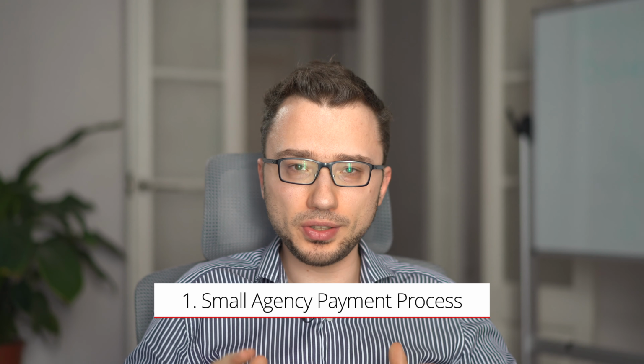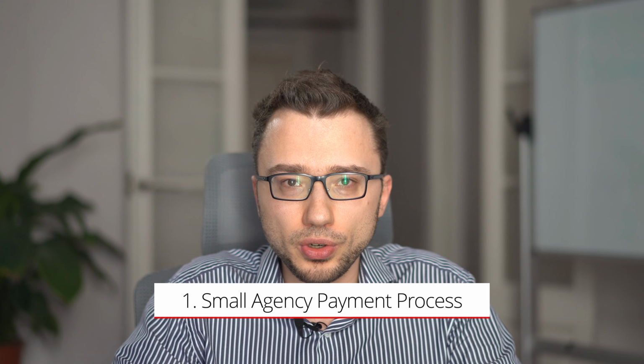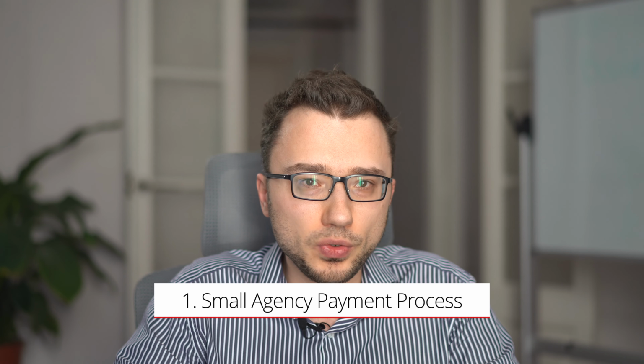So the small agency payment process is pretty straightforward. You can have just a bank account in the country that you're currently residing in. You can go to TransferWise, you can go to Revolut if you're in Europe, you can go to online banks, you can even have a local bank account at the bank that you currently use, and you can have an account number, or in Europe it's called an IBAN, and you can have the client pay you to the IBAN on the call. You can guide them through the process of paying you on the call.